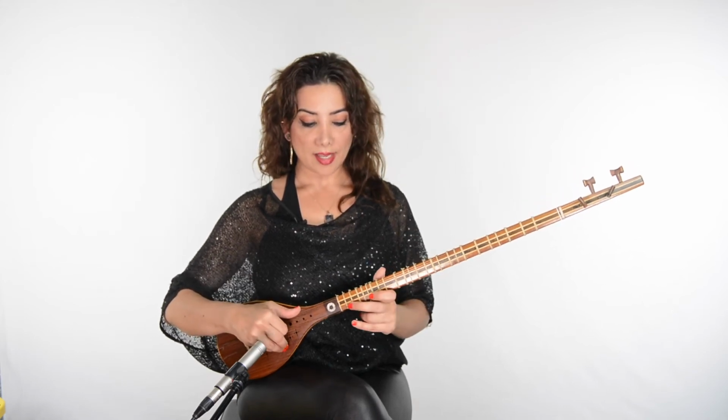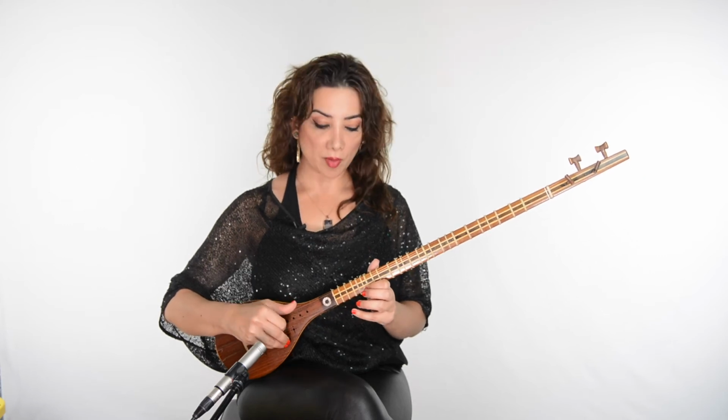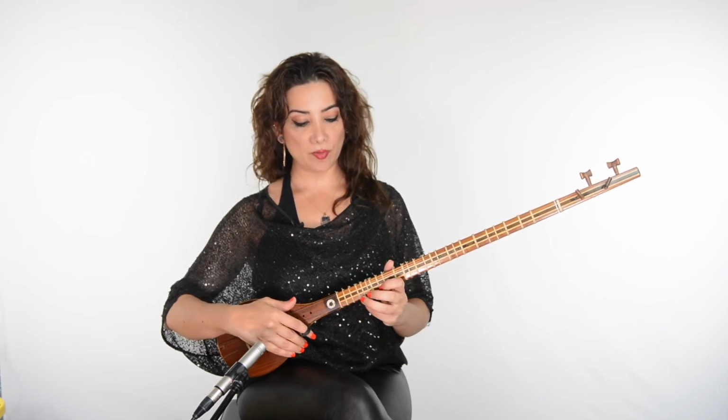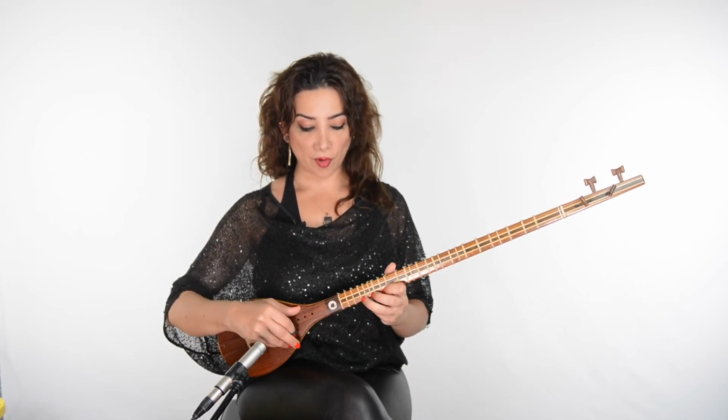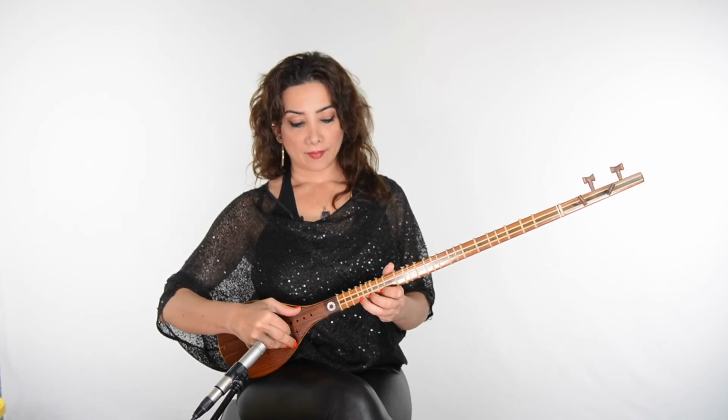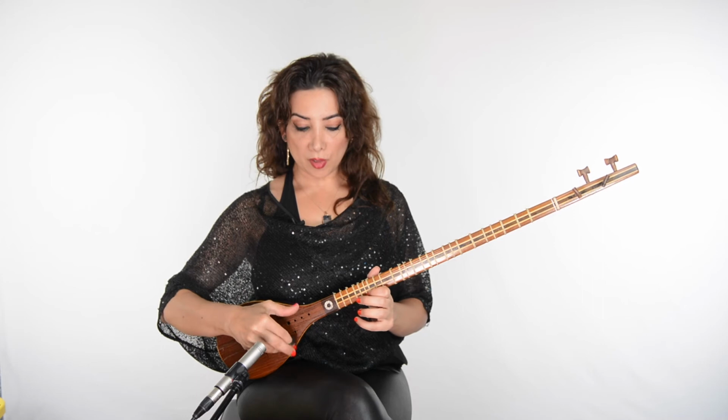Do, Re, E quarter tone, sometimes E flat, Fa and Sol, and we will have A flat in this maqam, in this Gusheh called Aragh. So we are going to start it from the Fa, 4 steps higher, Fa, Re, Mi quarter tone.